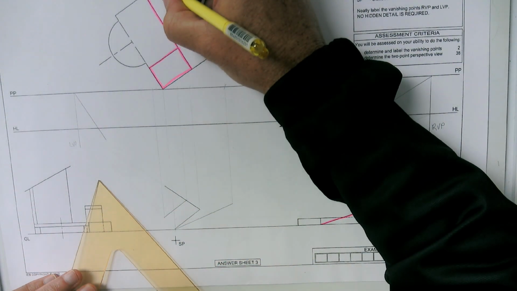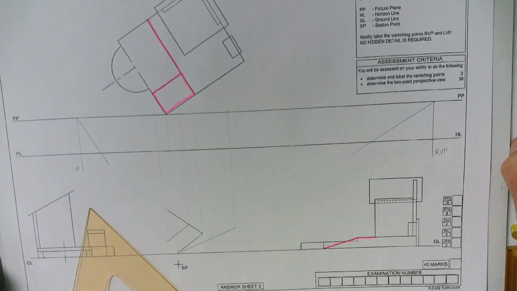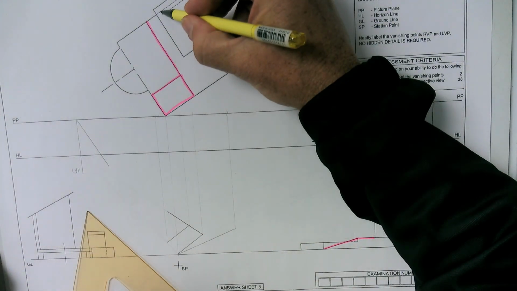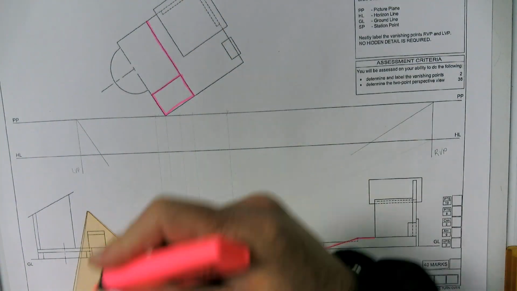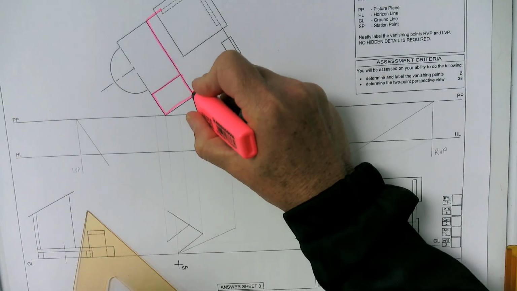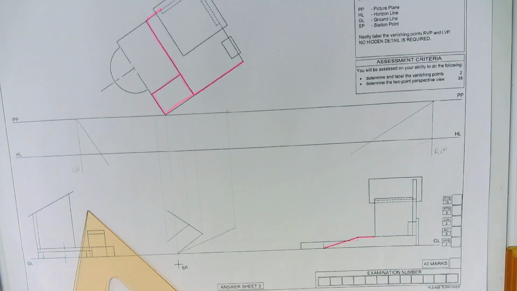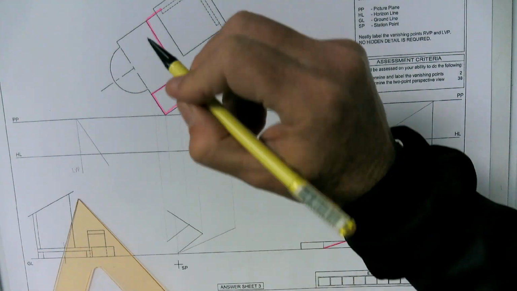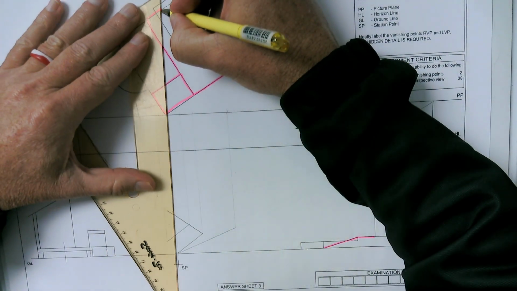And I'm going to take it all the way, oh, my board's a bit high, to over here. So the next little bit that I'm going to be working on, what I've done, I've drawn that part there, and I've drawn that part there. Does that make sense so far? Yes, all good. Okay, so I'm going to bring this point down.